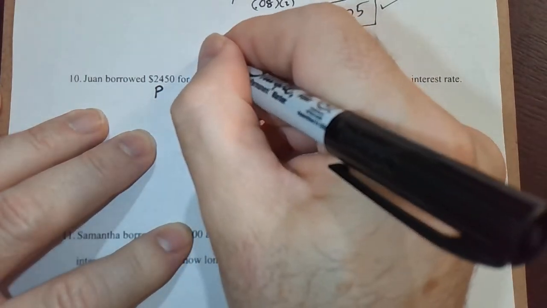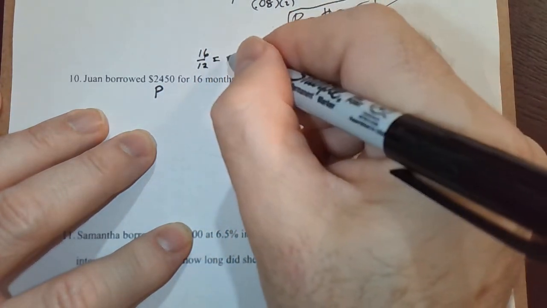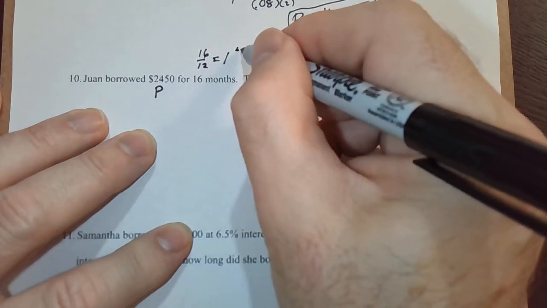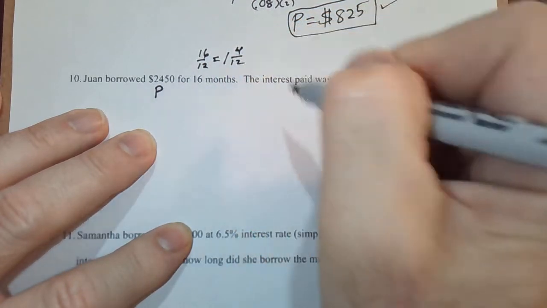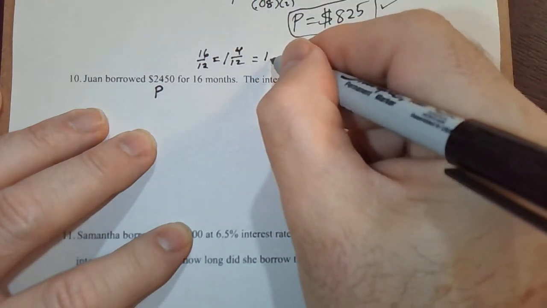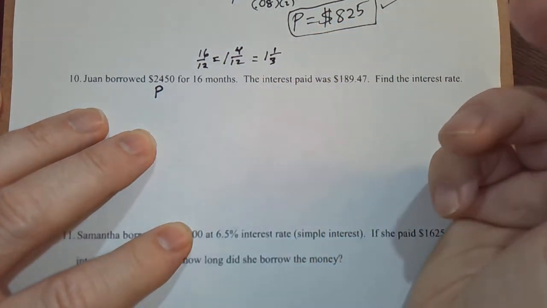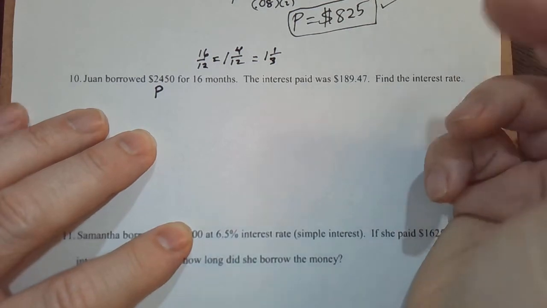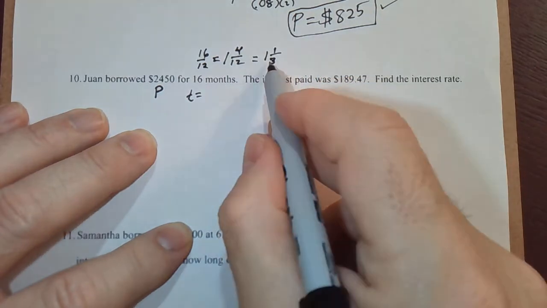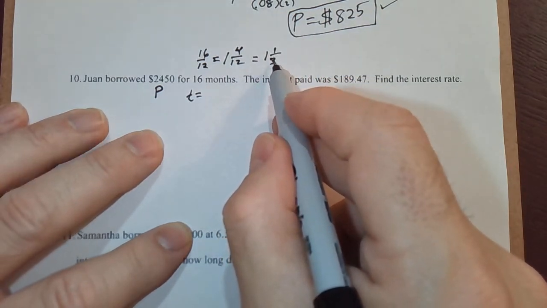Let's see, I have to divide 16 by 12 months in a year, and that would be 1 and 4 over 12, which is 1 1/3 years.